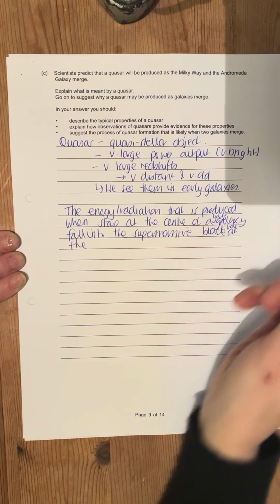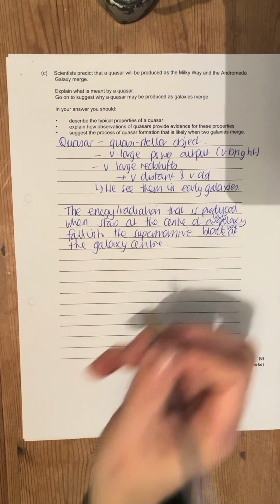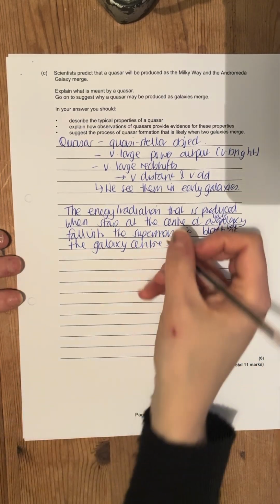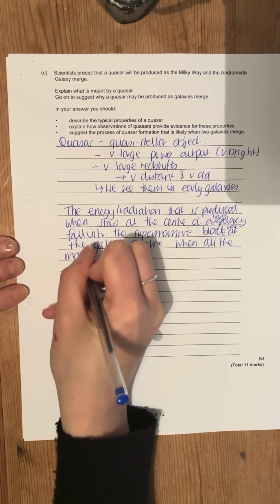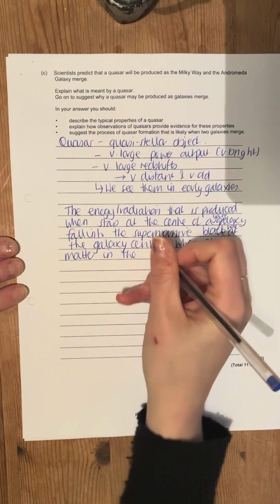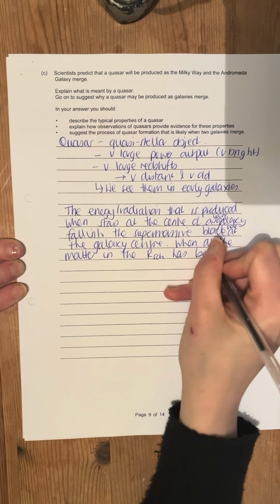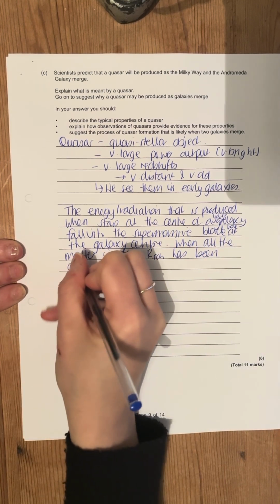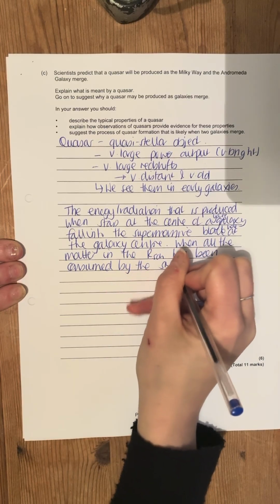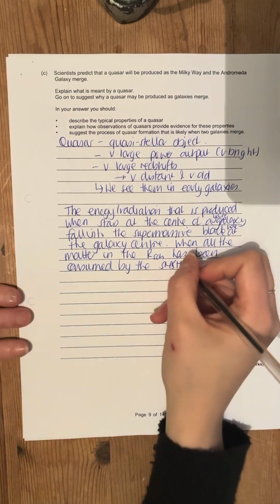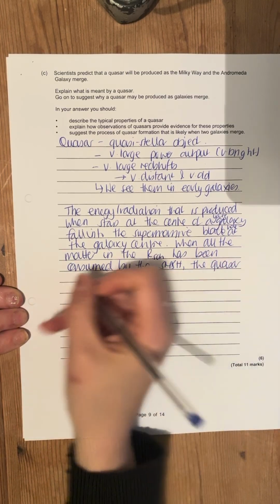I've not written the word hole. At the galaxy center. So we think they only happen at the start of a galaxy, because when all the matter in the Schwarzschild radius has been, I'm going to say consumed rather than eaten, by the supermassive black hole. Please write that out fully. The quasar stops.